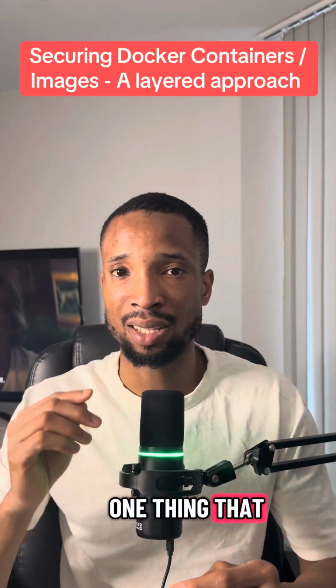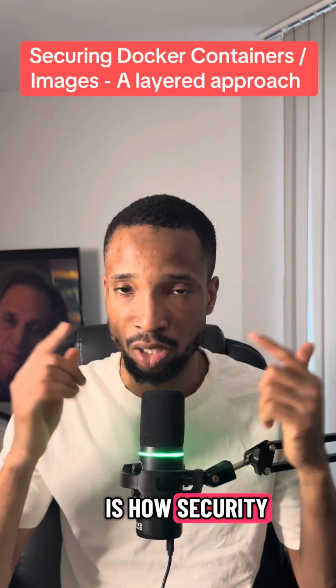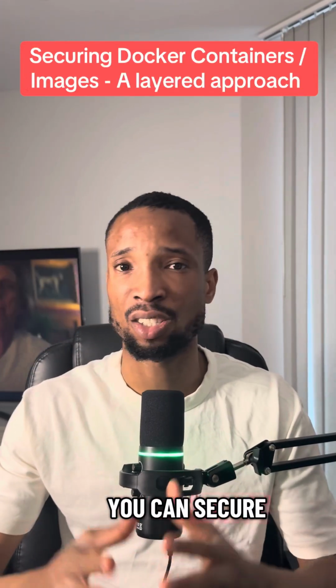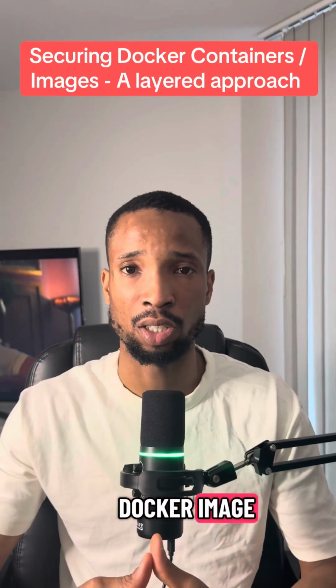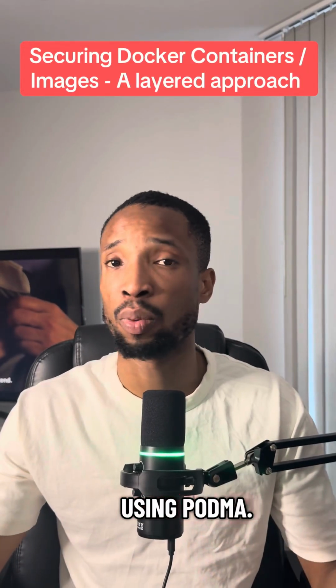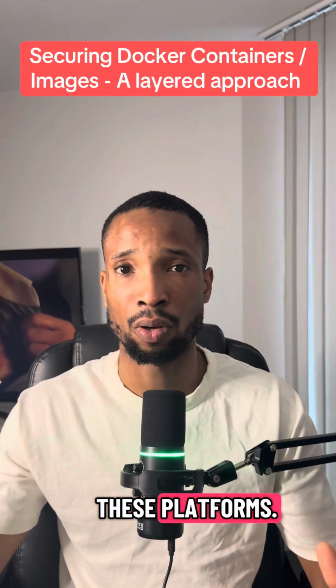One thing that separates a junior from a senior engineer is how security conscious they are. In this video, I'm going to be talking about how you can secure a Docker image or secure container image. You can be using Docker, can be using Podman. The principle applies across all of these platforms.